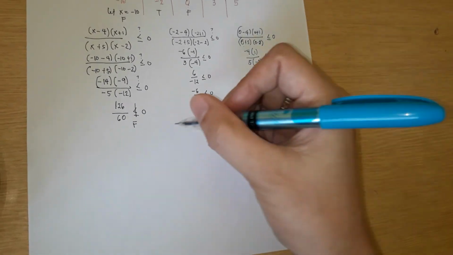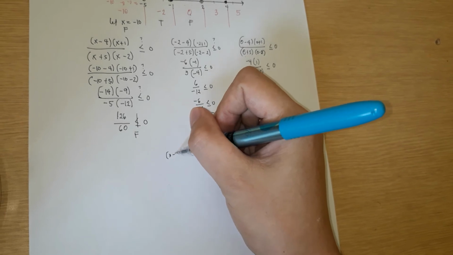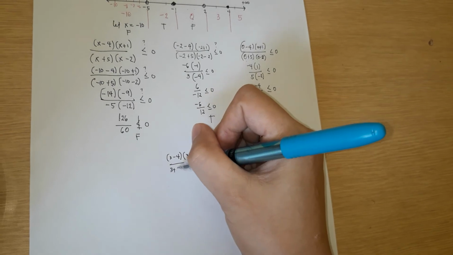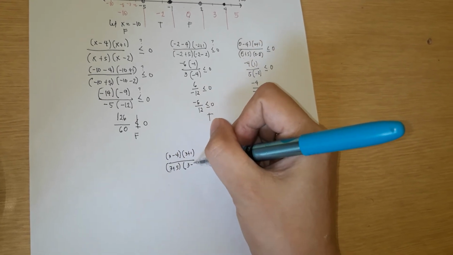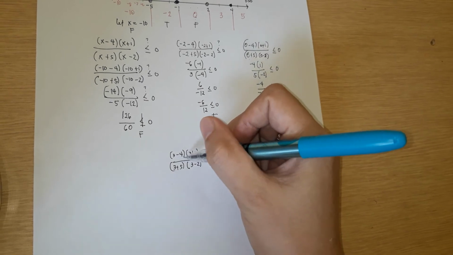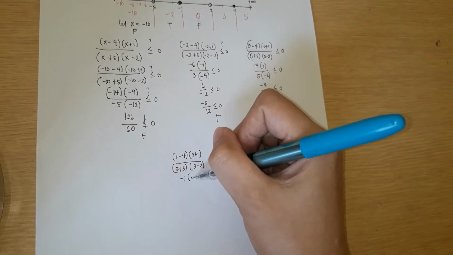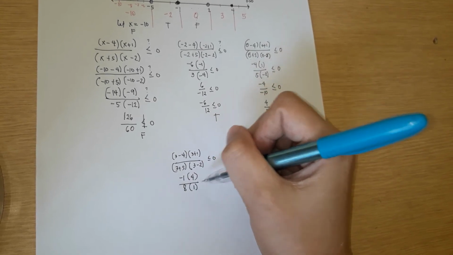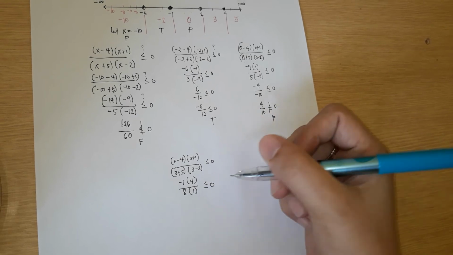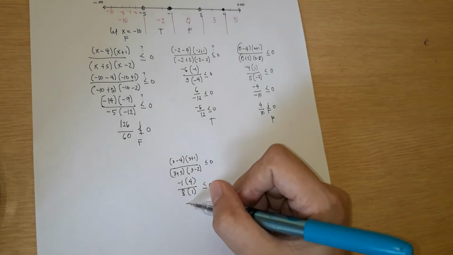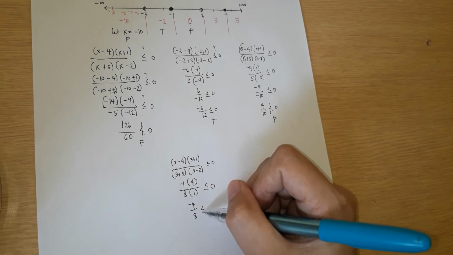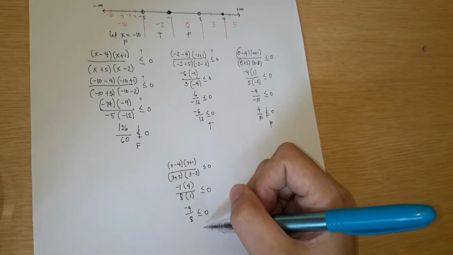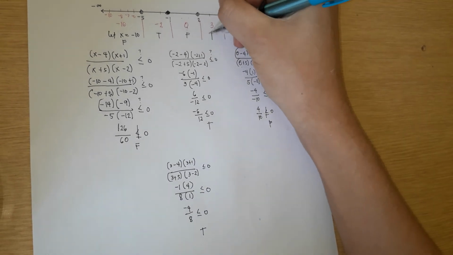So, if x is equals to 3, magiging 3 minus 4, 3 plus 1, over 3 plus 5, 3 minus 2, less than or equal to 0. 3 minus 4, that's negative 1. 3 plus 1, 4. 3 plus 5, 8. 3 minus 2, that's positive 1. Negative 1 times 4, negative 4. 8 times 1, 8. Is this less than 0? A negative number is always less than 0, so this is true. So the answer is true.